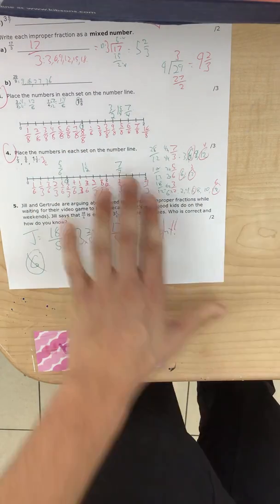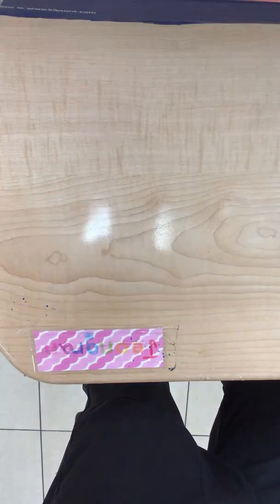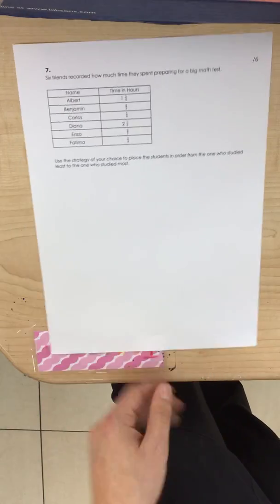Did we get that? Nothing on the back. Okay, oh, nothing there. Here we go.